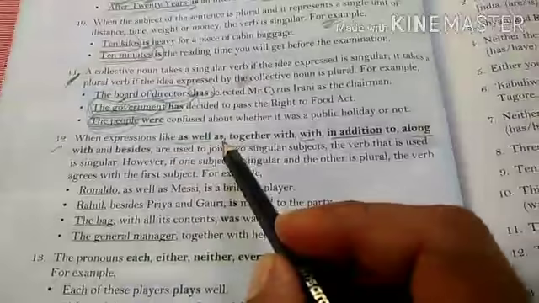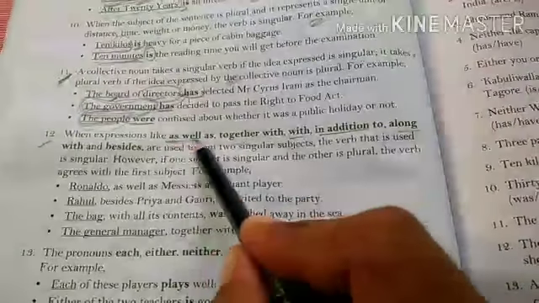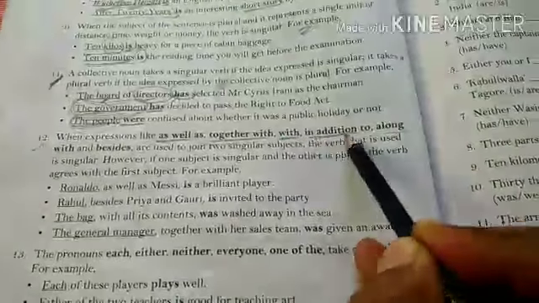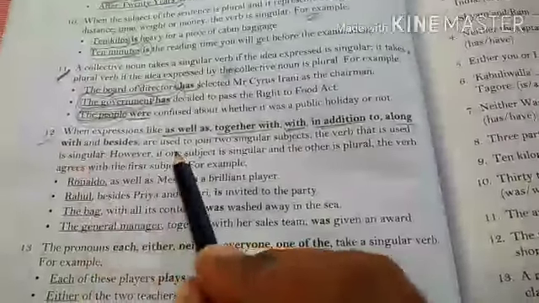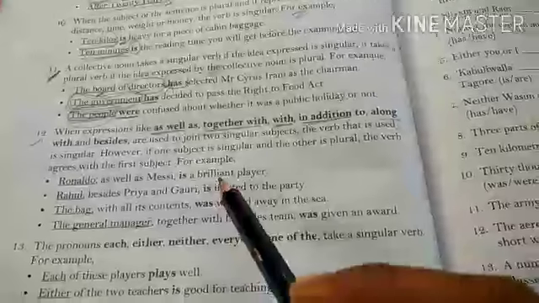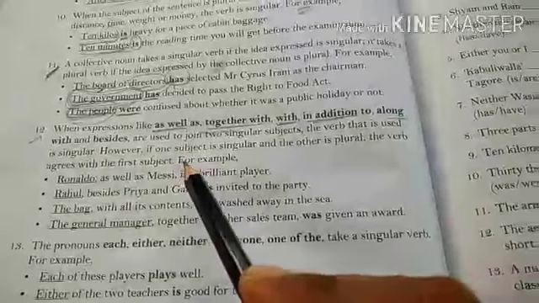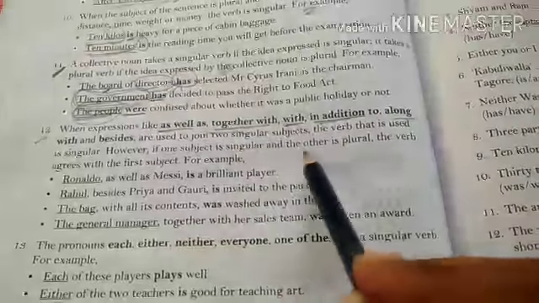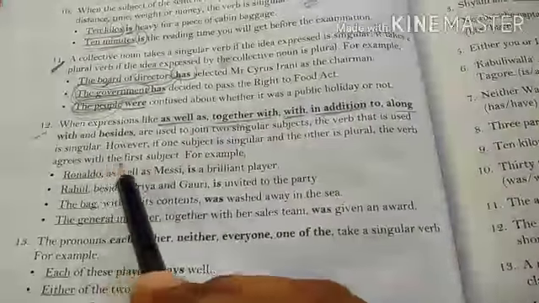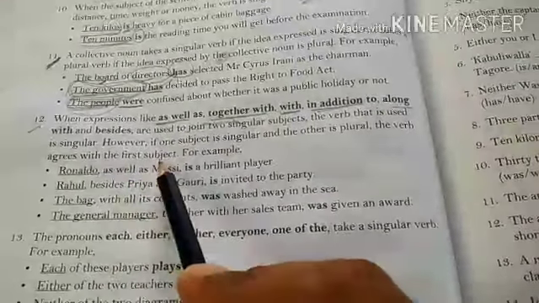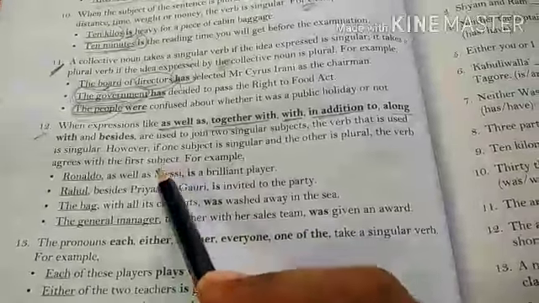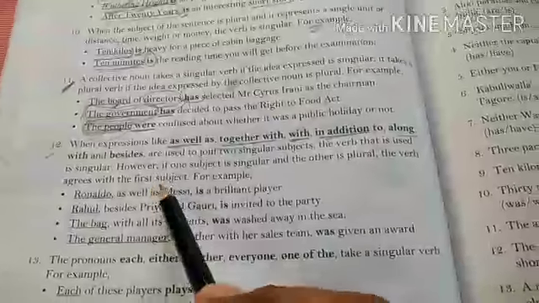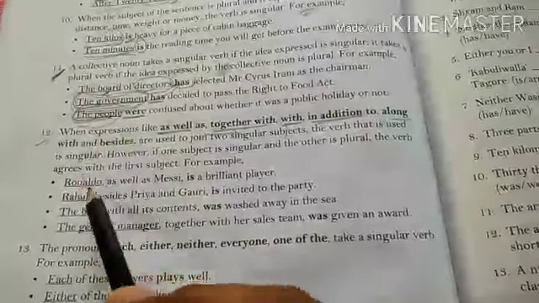So when we join subjects in sentences using as well as, together with, in addition to, along with, using a conjunction, we use a singular verb. Okay. However, if one subject is singular and the other is plural, the verb agrees with the first subject. So here, what we have to do?